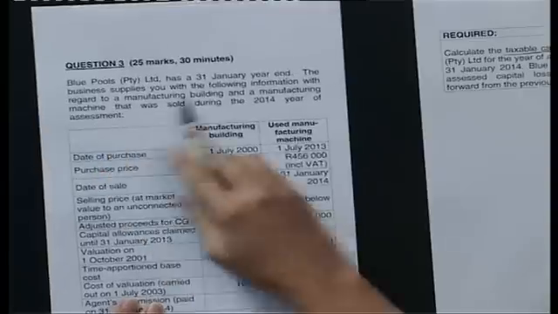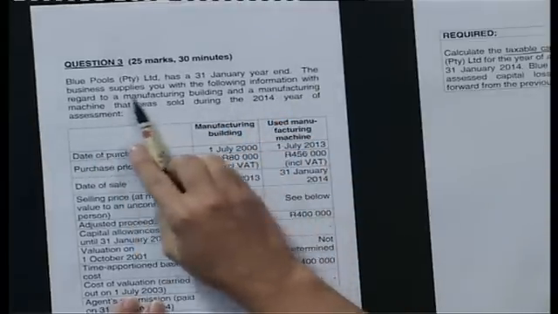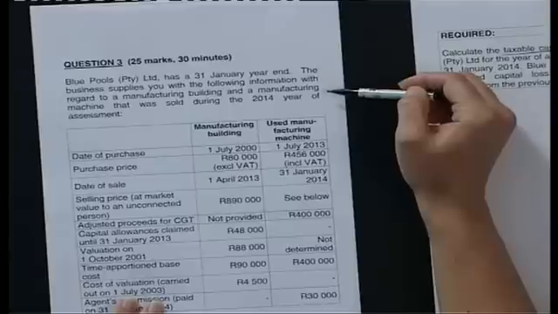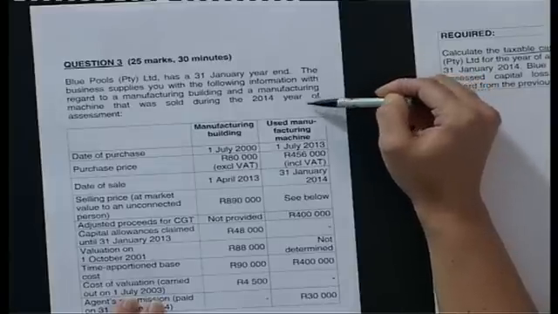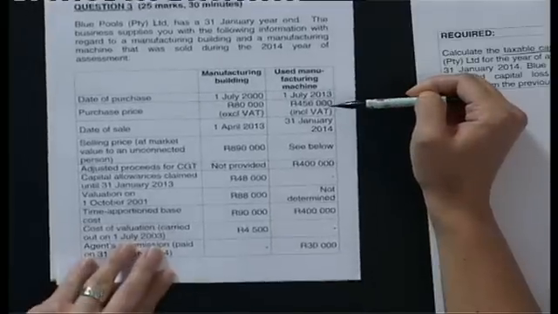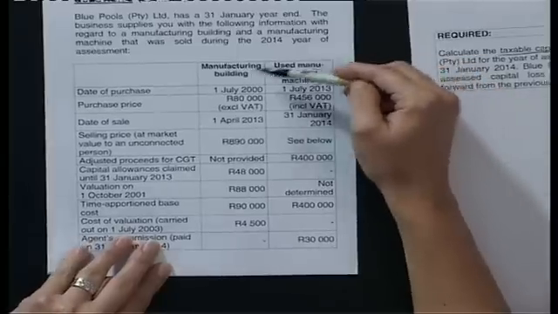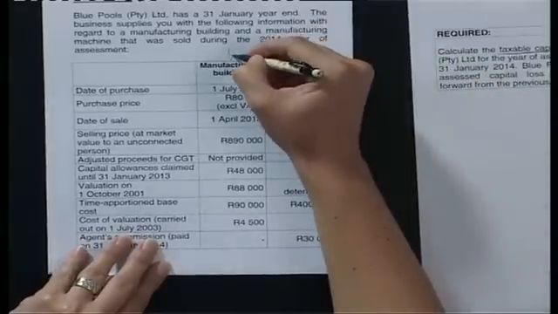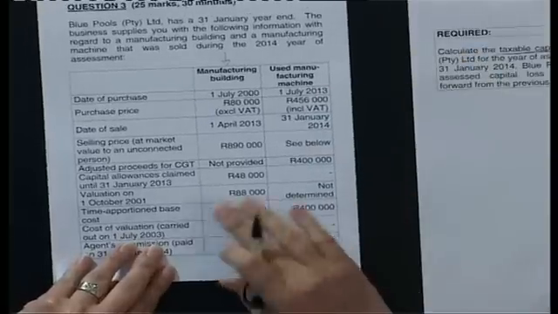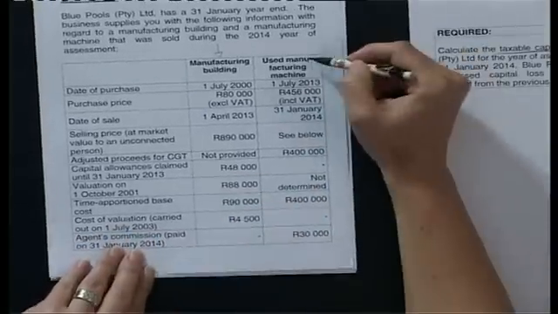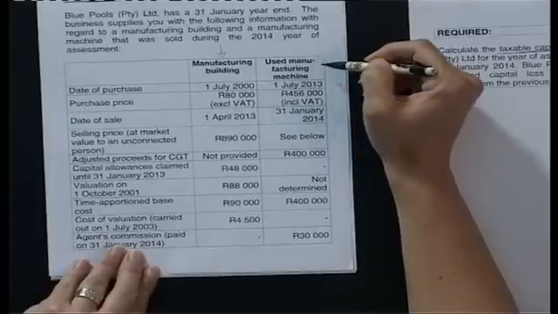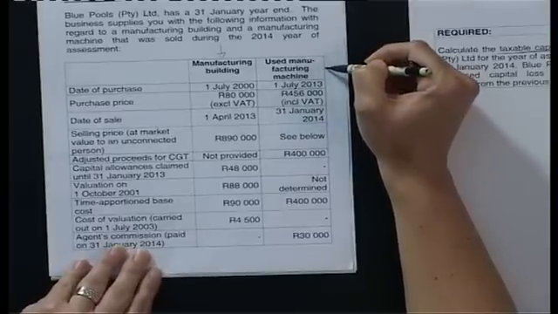So let's read the information of the first asset, and then we'll continue to the proceeds section. So it tells me about the year end, and then it goes on. The business supplies you with the following information with regards to a manufacturing building and a manufacturing machine that was sold during the 2014 year of assessment. And then it goes on to give me information for the building and for the machine. So before we read all the information, let's first just focus on the manufacturing building, because I'm first going to calculate that separately. Then we move on to the manufacturing machine, and then we'll conclude our question at the end.